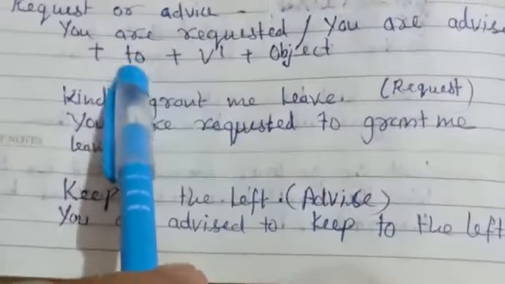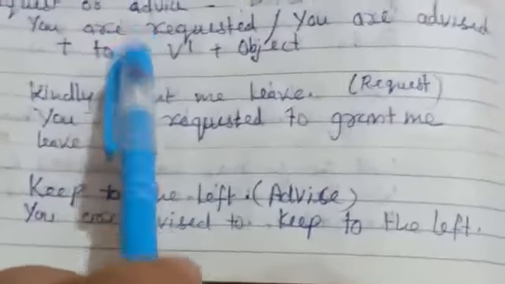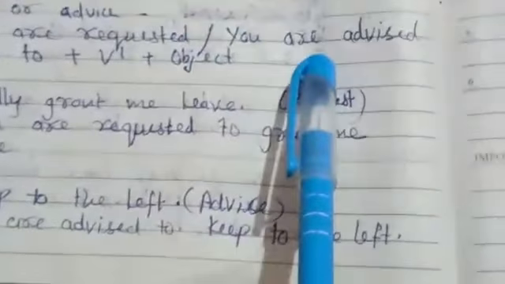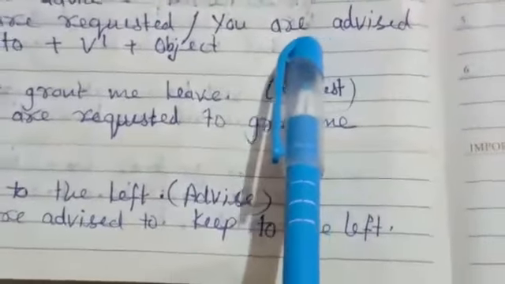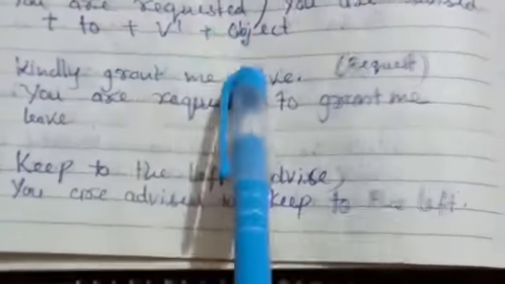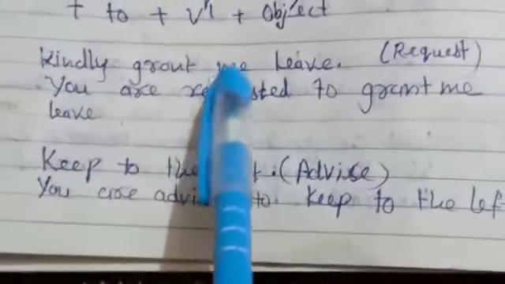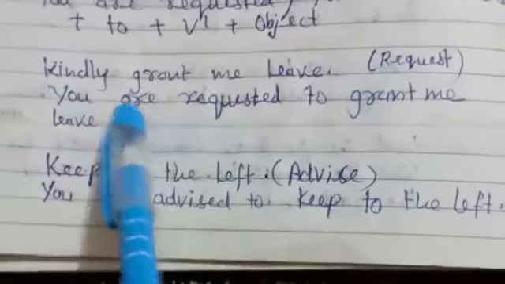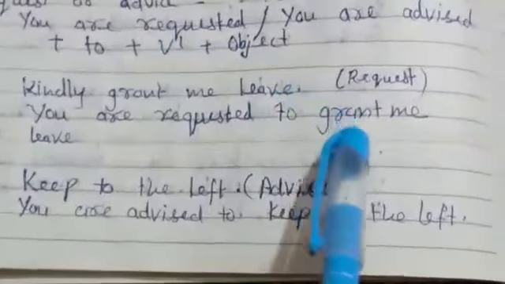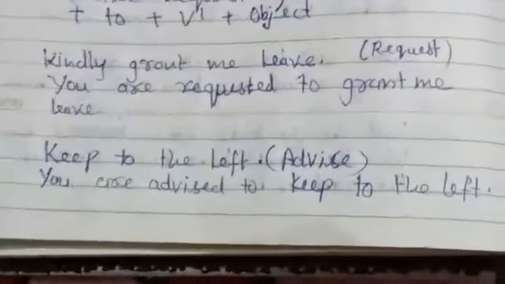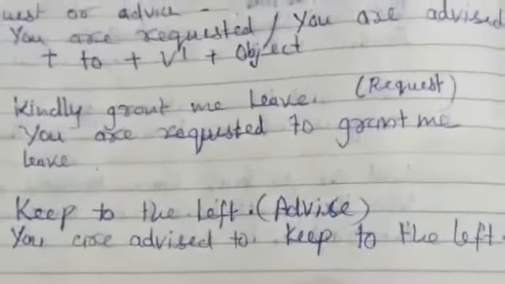Second is request or advice. For request or advice, you have to use at first you are requested if the sentence is expressing request, or if the sentence is expressing advice, then you have to start the sentence with you are advised, then to, then first form of the verb, then object. So first example is kindly grant me leave. This sentence is expressing request. So at first you will write you are requested, then to, then first form of the verb. Here it is grant, then object me, then other words. You are requested to grant me leave.